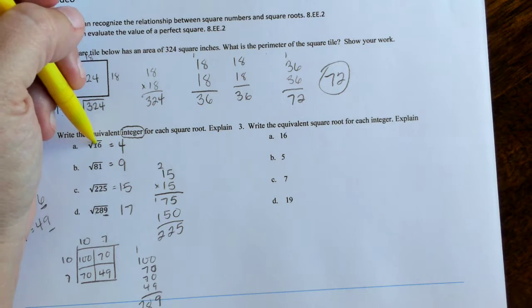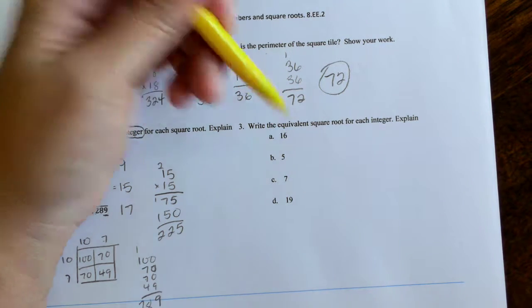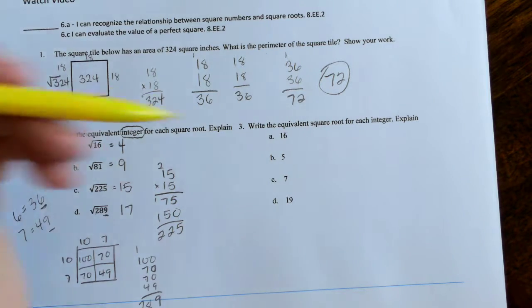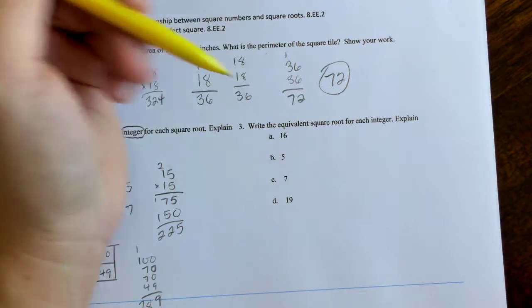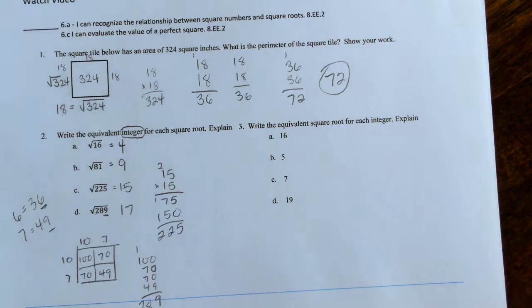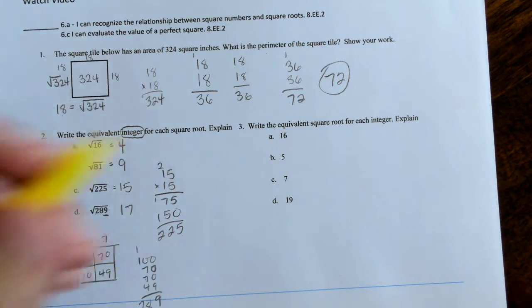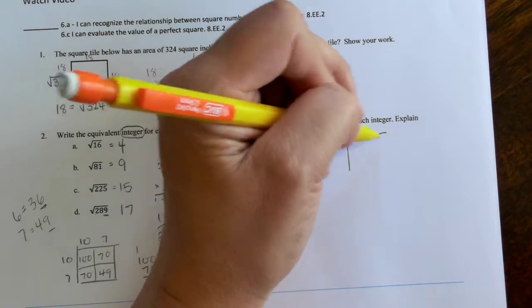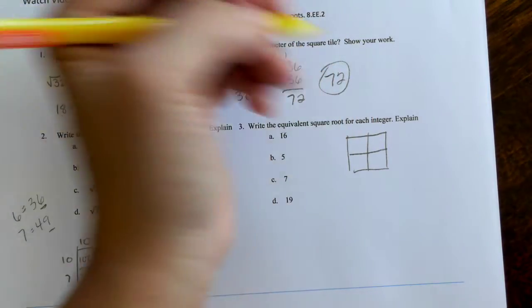And so some of us might look at square root 4 and say it's 4, and look here at 16 and be like, it must be 4, square root 4. But it's not, right? Because we need to take 16 and square it. We're trying to find the equivalent square root for each. So we would have to do 16 times 16. And I'm going to use an area model to figure this out.